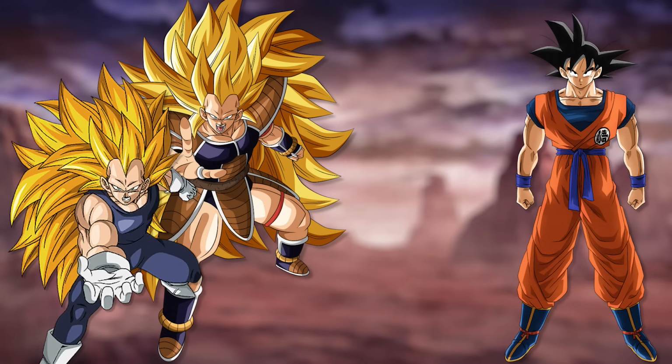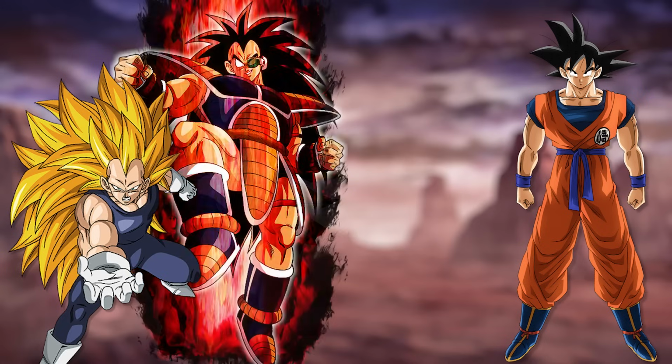Raditz begins shouting and his hair returns to black. He is surrounded by a black aura and this aura has red crackling energy within it. He enters his new form unique to himself as a result of the potential unlocking. I call this Super Saiyan Inferno, he shouts, surrounded by black energy and crackling red lightning.